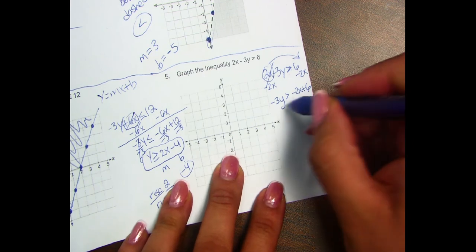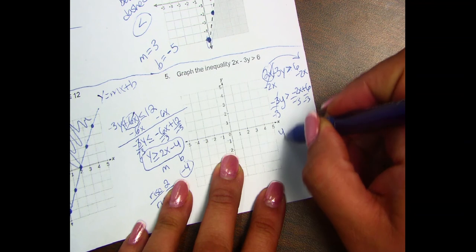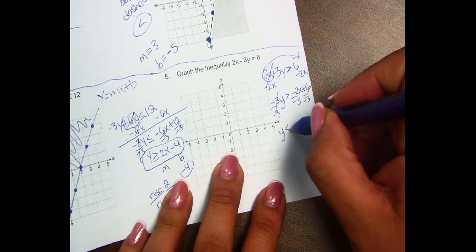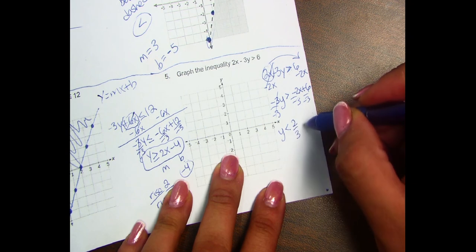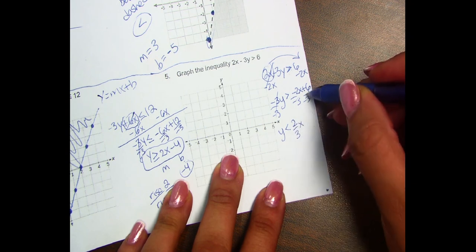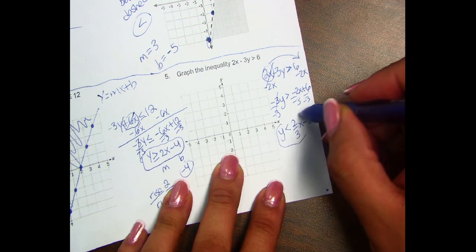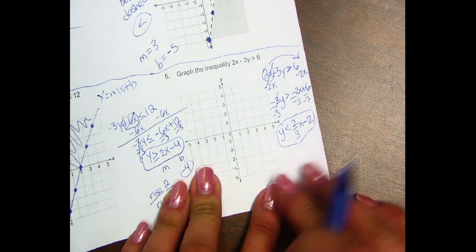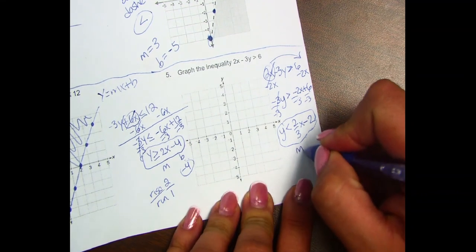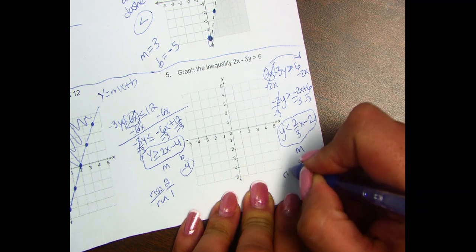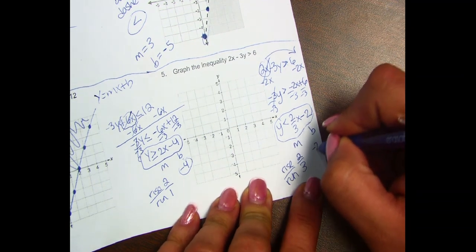Last step is to divide by negative 3. And again, we're dividing by negative, so we have to flip that sign. Negative divided by negative is positive, so positive 2/3 x, and positive divided by negative is negative. 6 divided by 3, 2. So this is the inequality that we're going to be graphing here. And identifying the m and b can help us graph it by hand. So m, that's 2/3. You're going to be rising 2 and running 3. B is negative 2, so that's where we're starting.